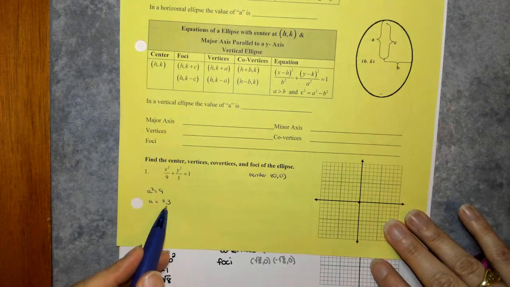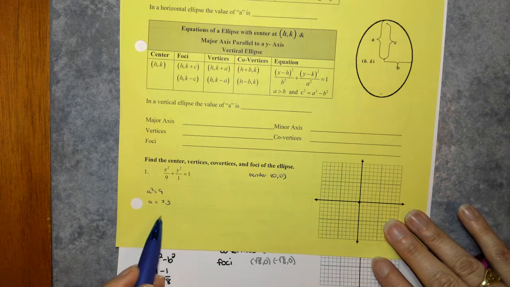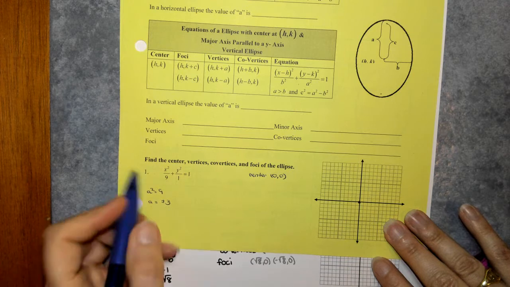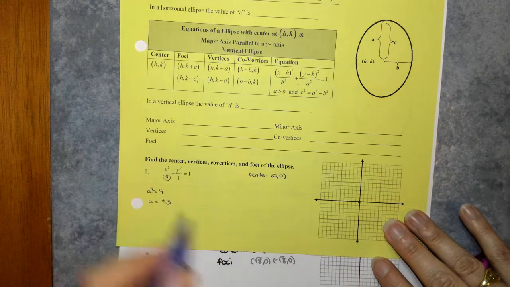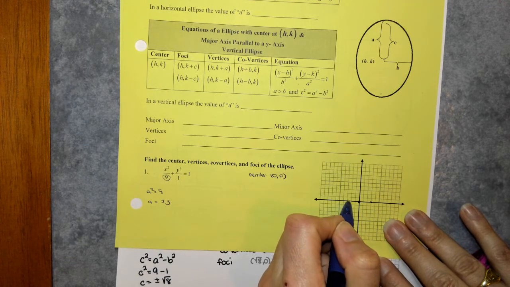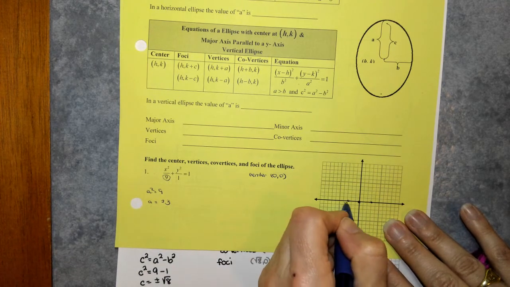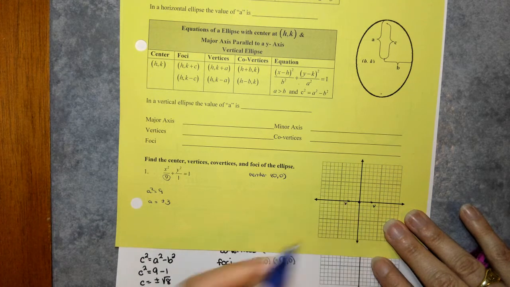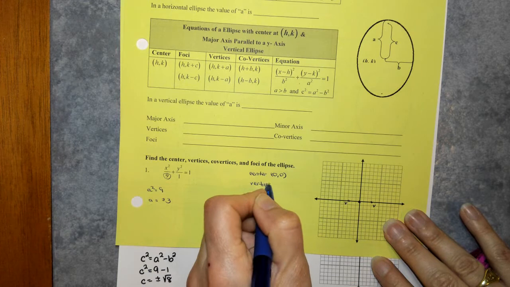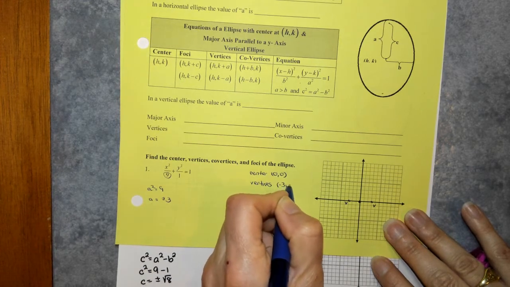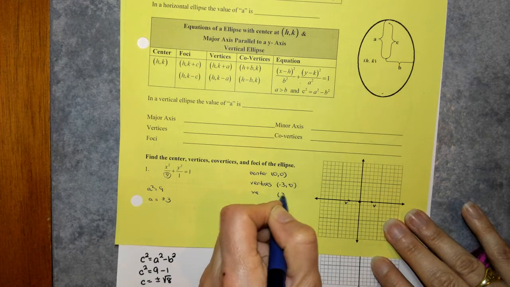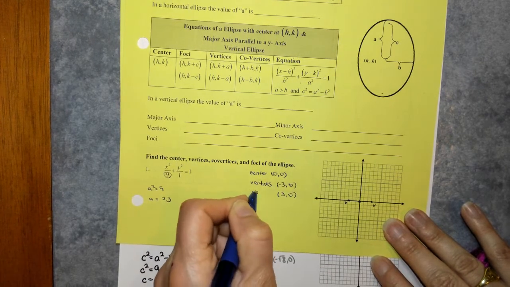So what I want to do in terms of my graph is go back to the center and count that a value in a horizontal direction, because it's under the x, away from the center. So I count 3 to the right and 3 to the left, and those are my vertices. So I could use a little v for right now, but more importantly, I want to make sure that I list them. We'll list them as negative 3, 0 and as positive 3, 0. We don't need to write the word twice.